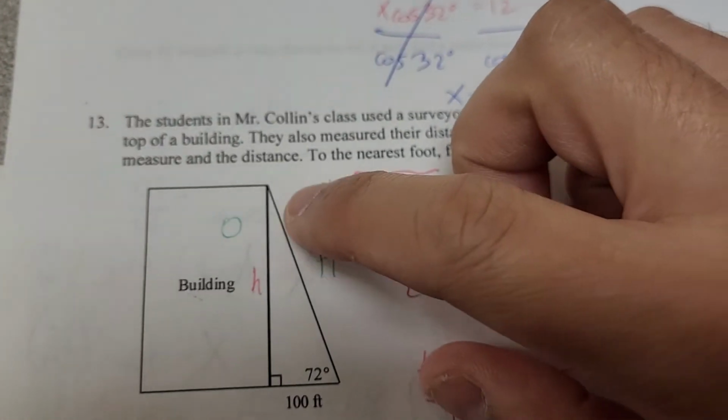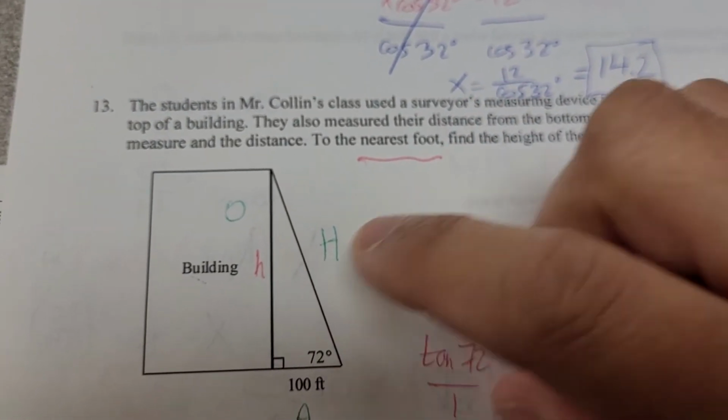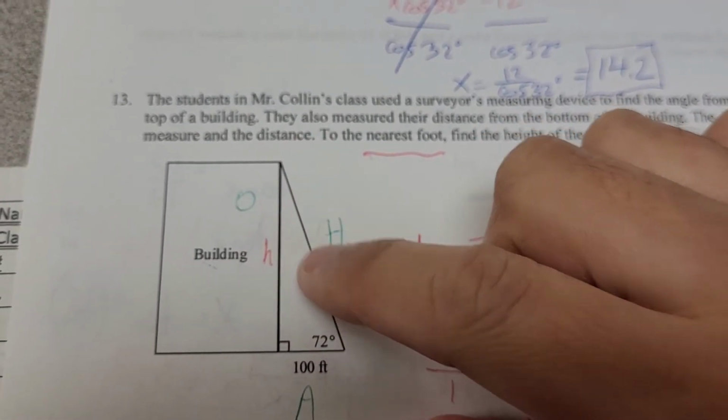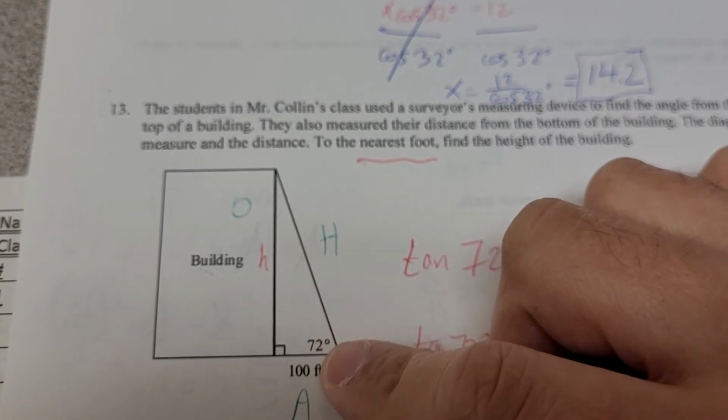Yada, yada, you can read the rest of that. We're going to want this to the nearest foot. So basically, this is going to be my h. I don't know what my hypotenuse is. The degree measurement right here is 72.